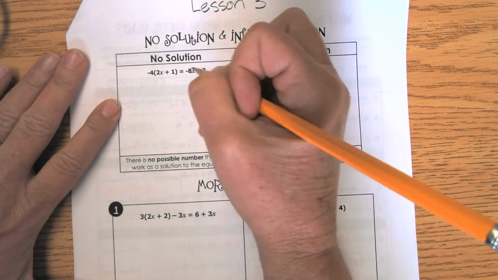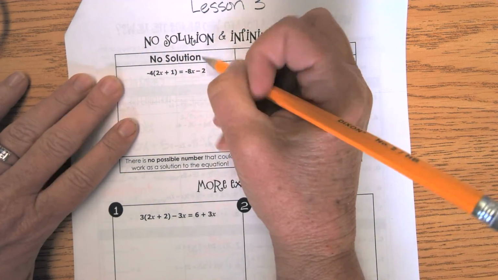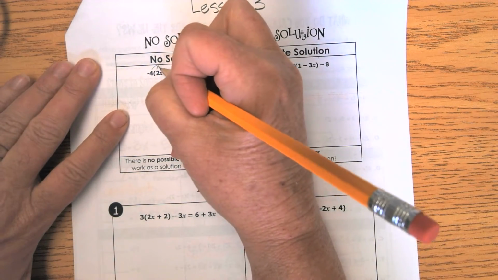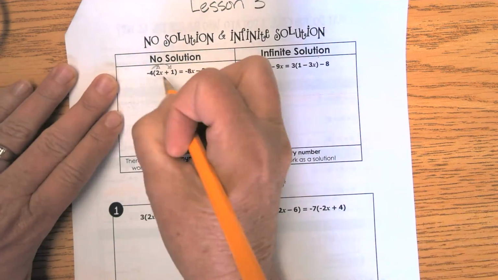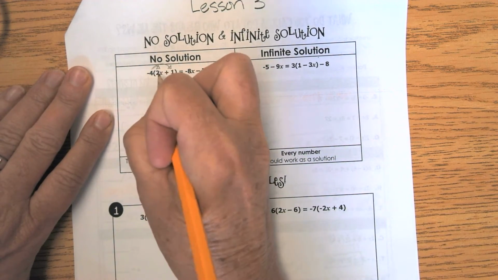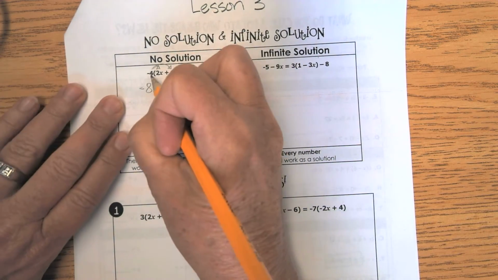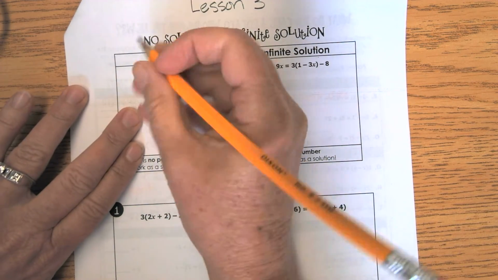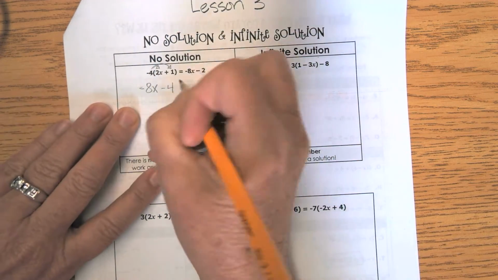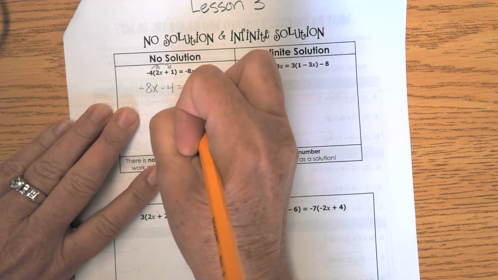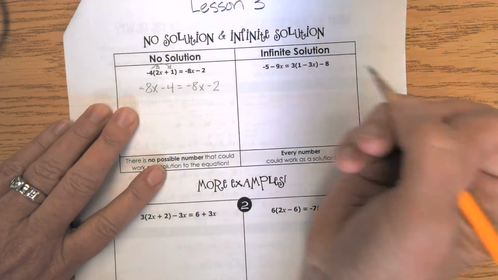Notice that I have to simplify first, so I have to start with my distributive property. Negative 4 times a positive 2x is negative 8x. Negative 4 times a positive 1 is negative 4. Then on the other side I have a negative 8x minus 2.